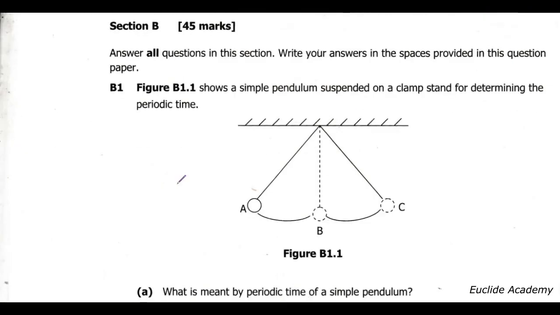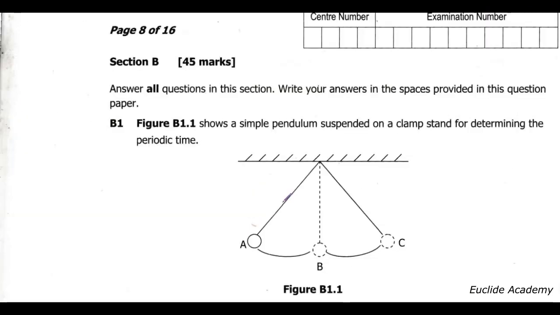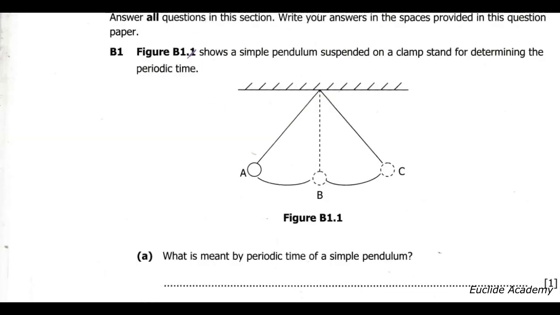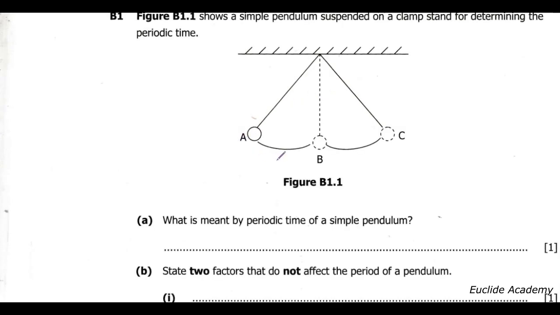Okay, so we come to Section B. Answer all questions in this section. Write your answers in the space provided in this paper. Figure B1.1 shows a simple pendulum suspended on a clamp stand for determining the periodic time. So go from A to B to C.